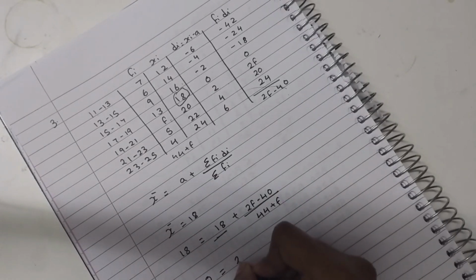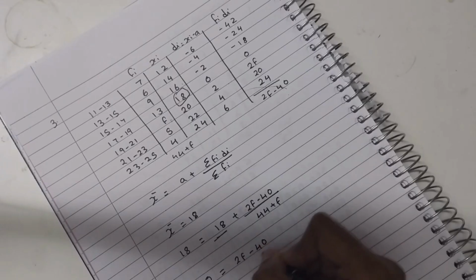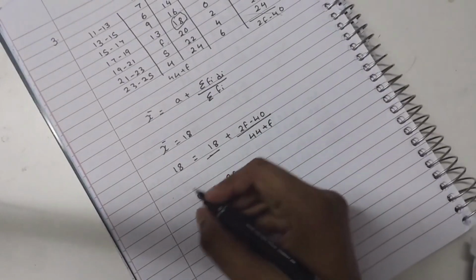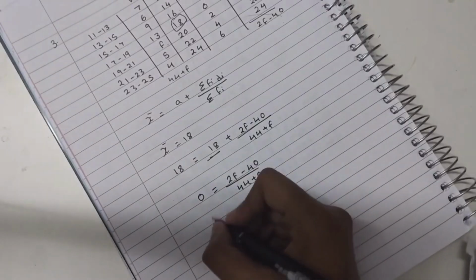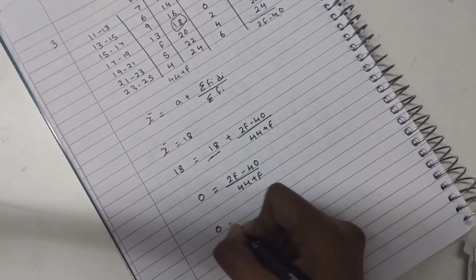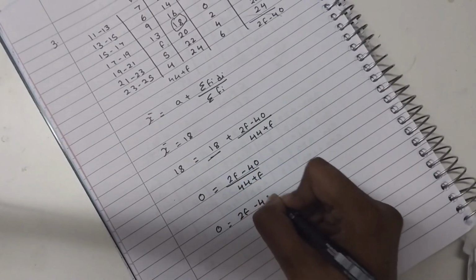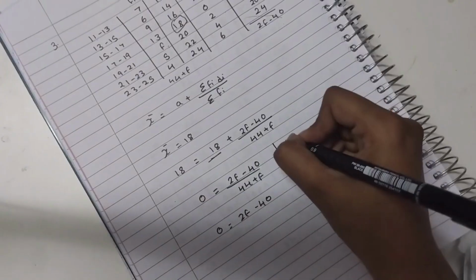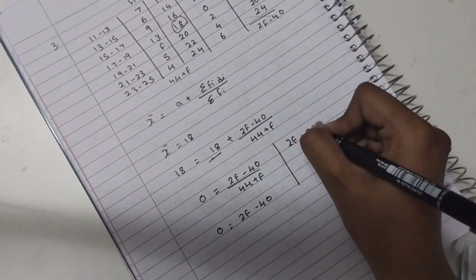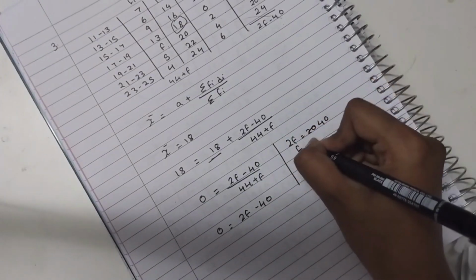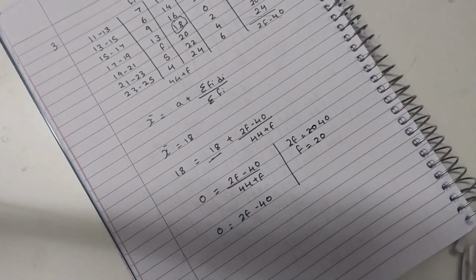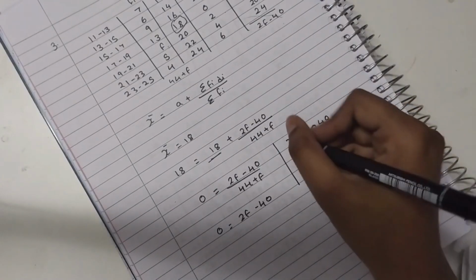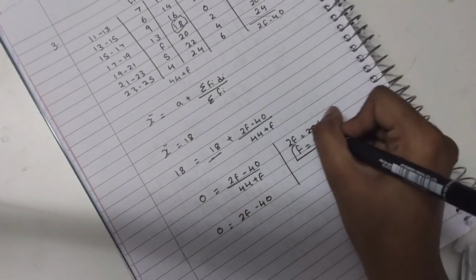So 0 is equal to 2f minus 40, divided by 44 plus f. And when 44 plus f is brought over to the left-hand side, 0 times any number is 0, so 0 is equal to 2f minus 40. So we can say that 2f is equal to 40, f is equal to 20. So that is what they're asking us to find. So the value of f is equal to 20.